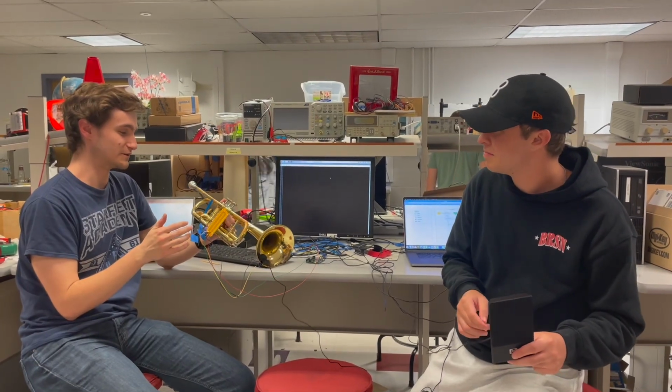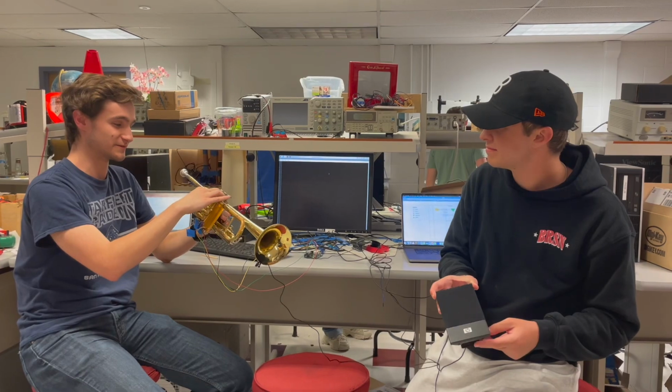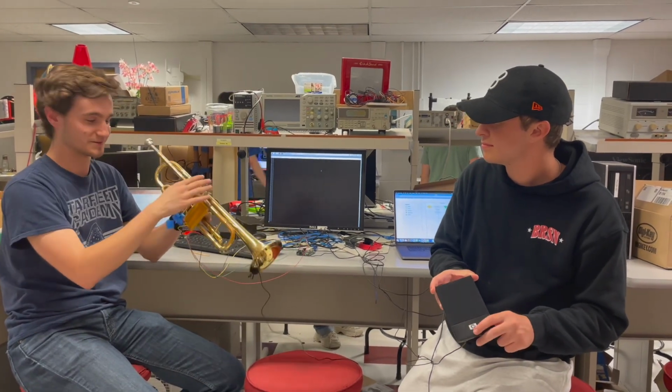Now let's see an example of the trumpet being used. So first, I'll show you how keeping the trumpet note the same, but changing the value in the pitch shifter changes the output to the speaker.